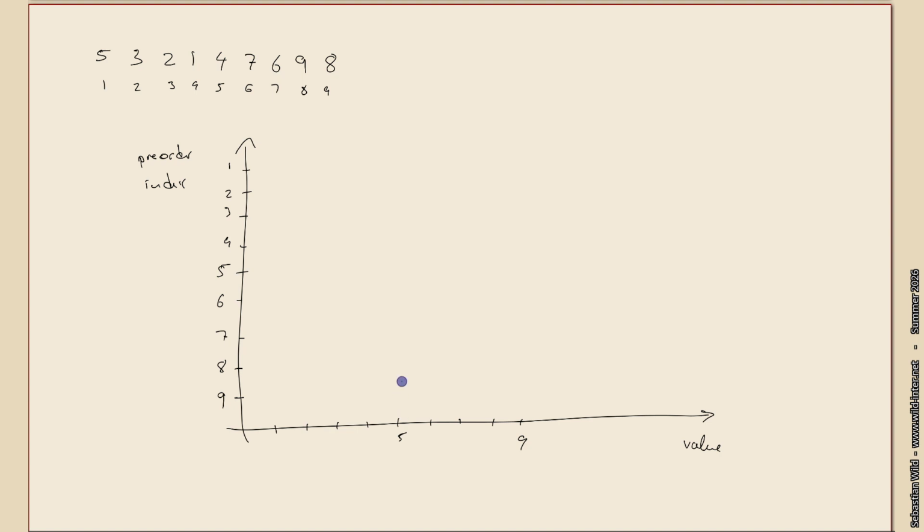For example, 5, 1 is one point. Then 3, 2 is another. 2, 3 is another. And 1, 4 is another. And then 4, 5. 7, 6.